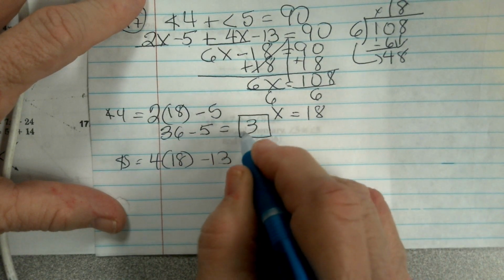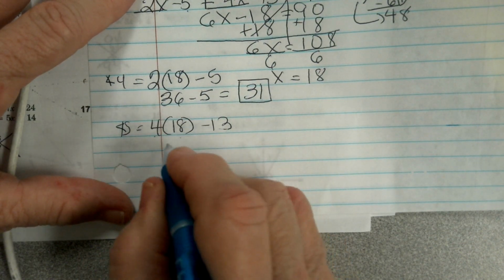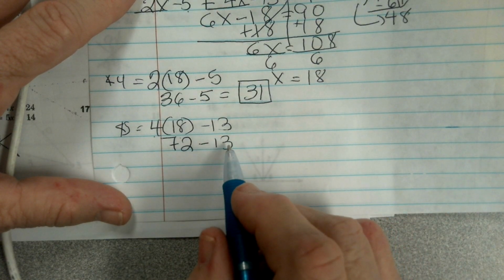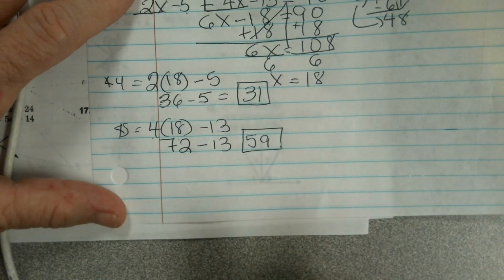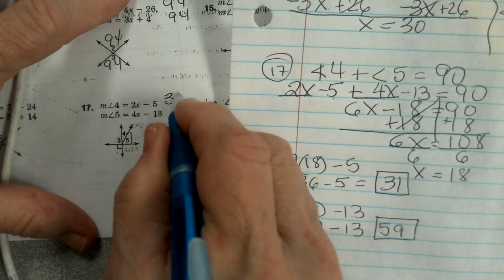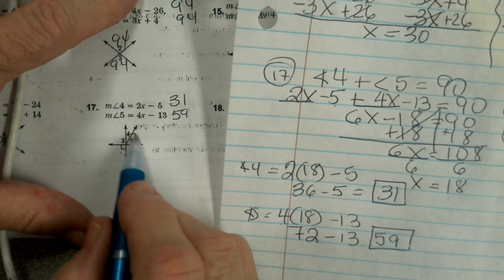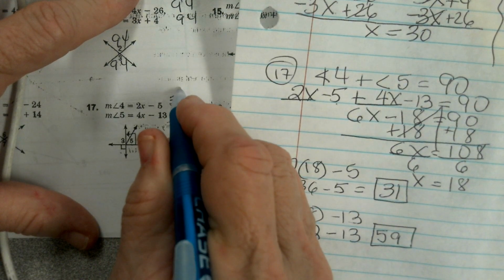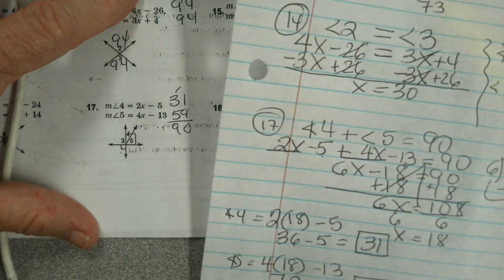That is 31. On this one, 4 times 18 is 72 minus 13. Would that be 59? So it looks like this one is 31. This one is 59. Do those two sum to 90? Yes. So that must mean we did it right. Yeah, that's 90. And that's it.